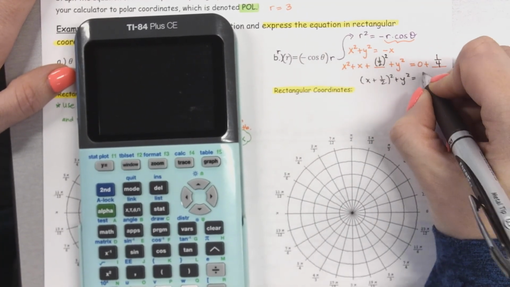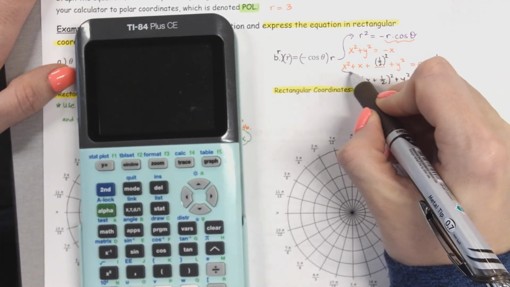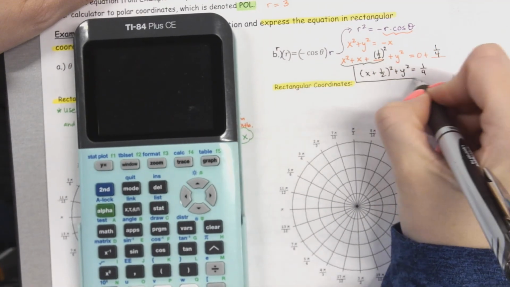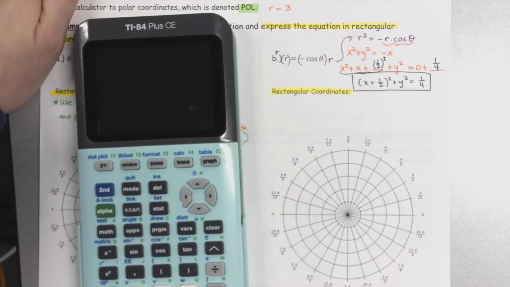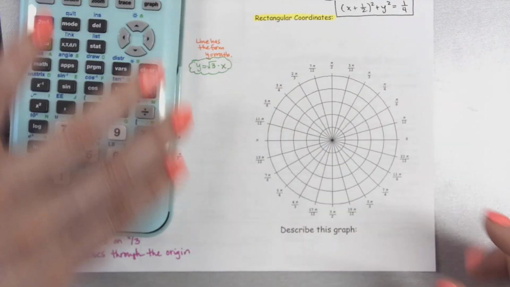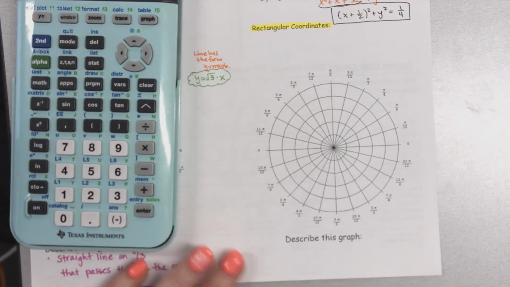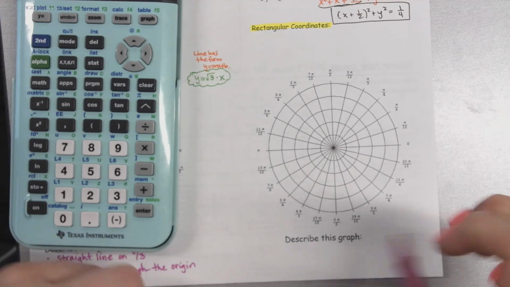Good, and then this is going to be plus, just because this here is going to be plus. Okay, so you have the x plus 1/2 squared plus y squared equals 1/4. Hey, nice job there. These are going to be your rectangular coordinates. Remember, the rectangular coordinates are an equation, all right? Now, when we're describing the graph, you can describe it from this equation alone. So we know that this is going to be a circle.